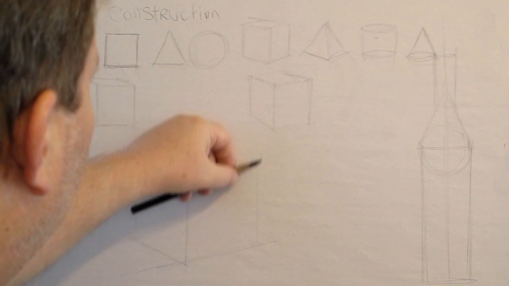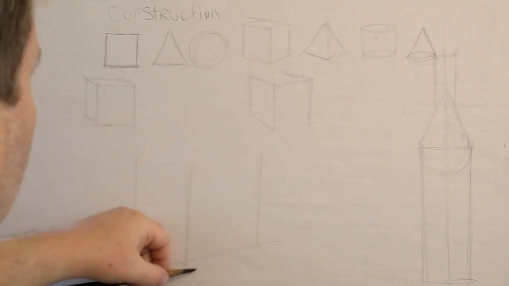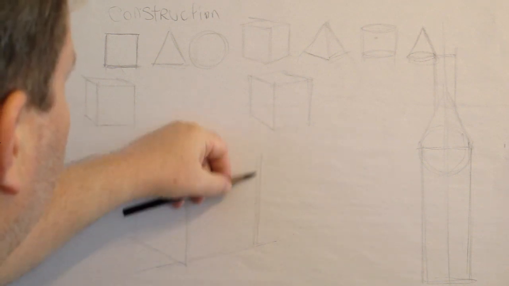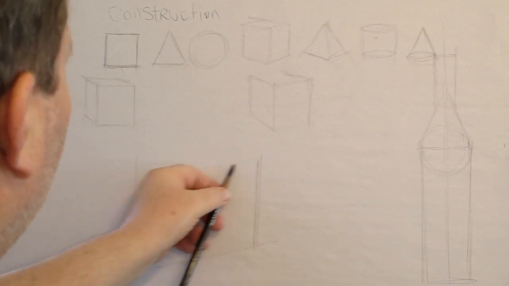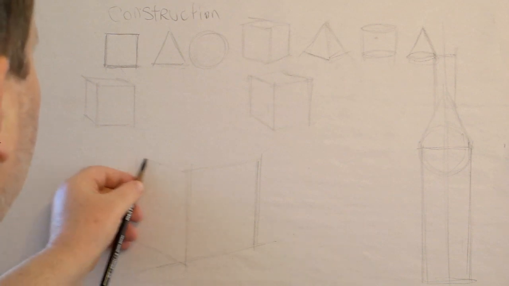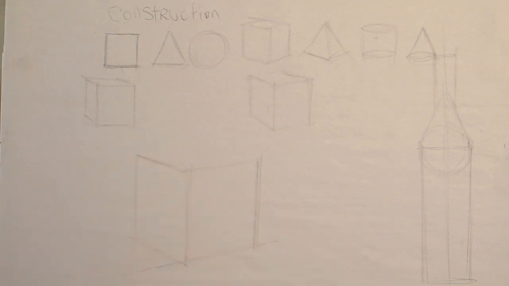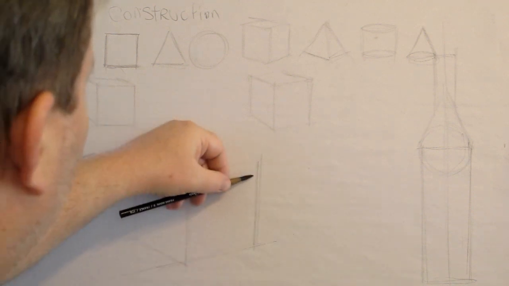I'm going to send you some photographs of the bottle so you can draw from it. It may not be the exact same view as this, but it'll be a similar view. I believe it's a corner view, the one I took. So you can try and draw it as well as you can, using this construction idea.